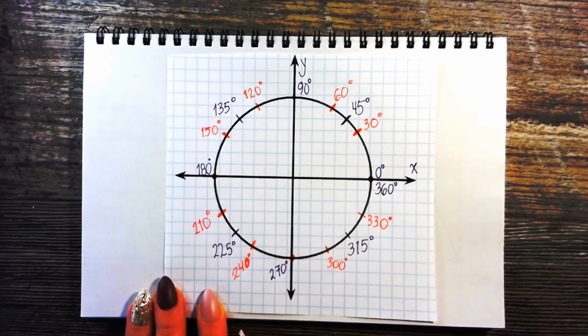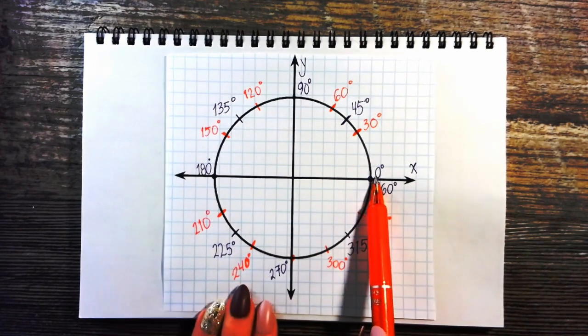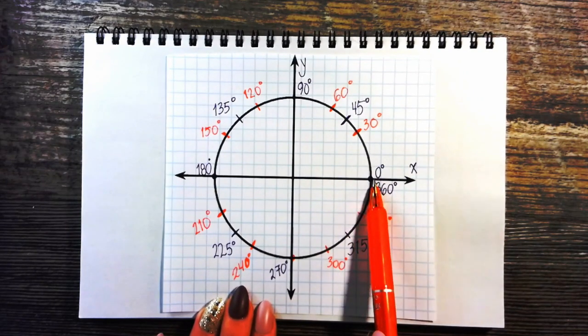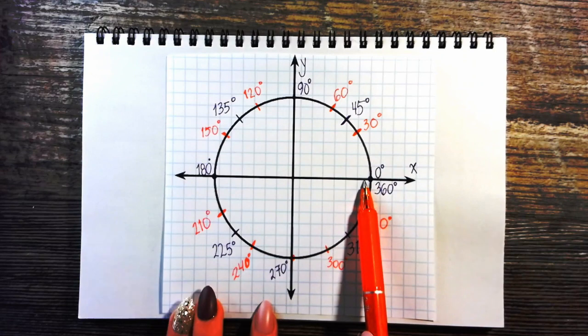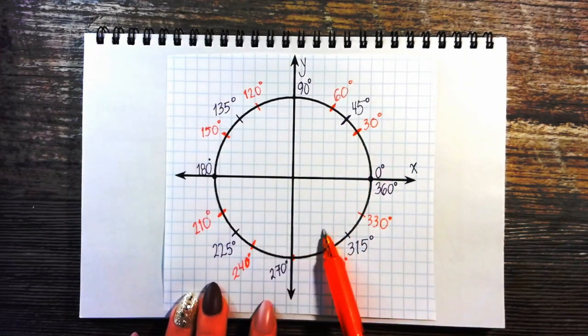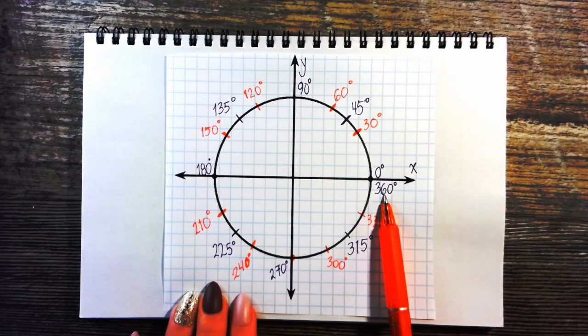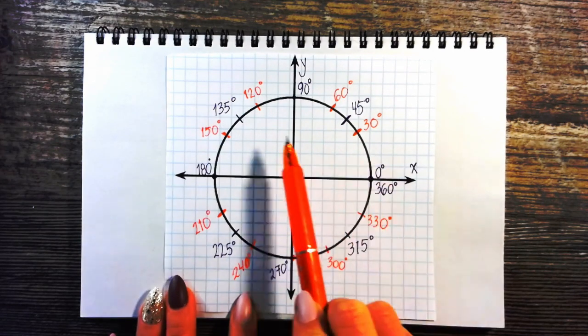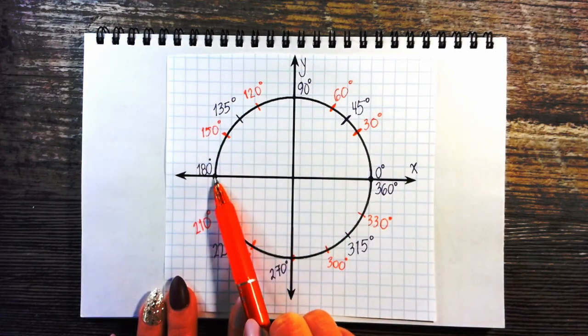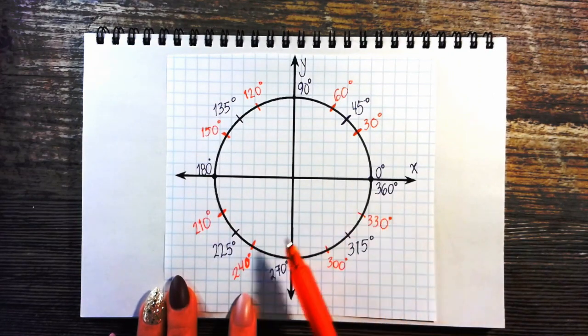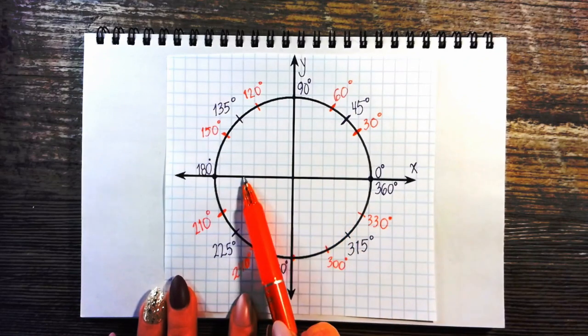So what did we do? We began at 0 degrees. We know that this is where the initial side is. This is where we start. This is important. We know that going counterclockwise from there makes positive angles, and one full revolution is 360. We know that halfway between 0 and 360 is 180. 180 is half of 360. 180 is a straight line.